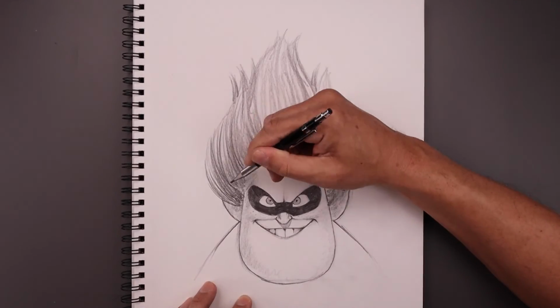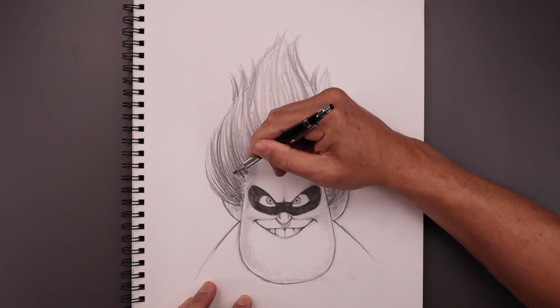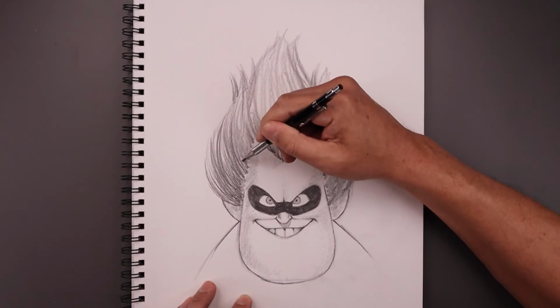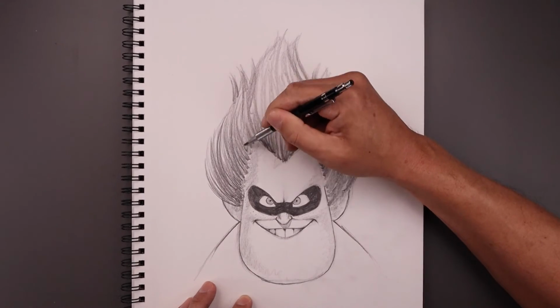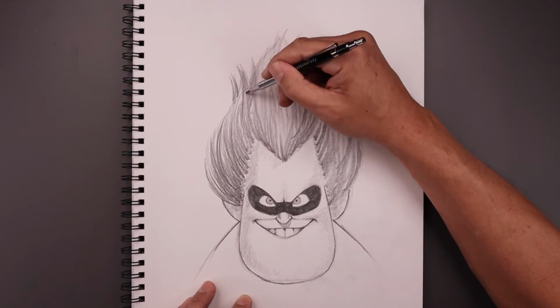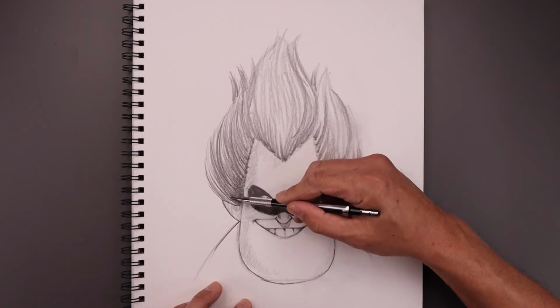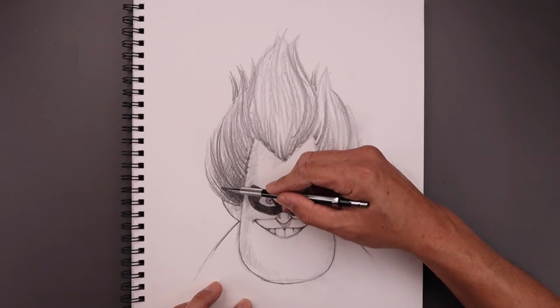Now let's move to the tip of pencil and add some fine detail. Just clean up that shadow along the side of the head and then fade that out.